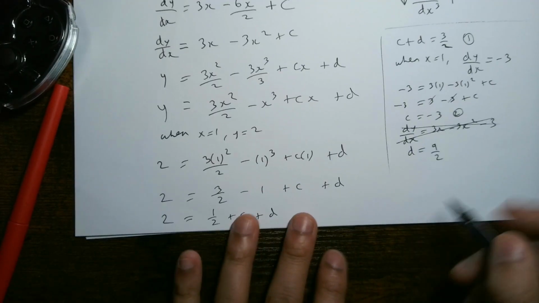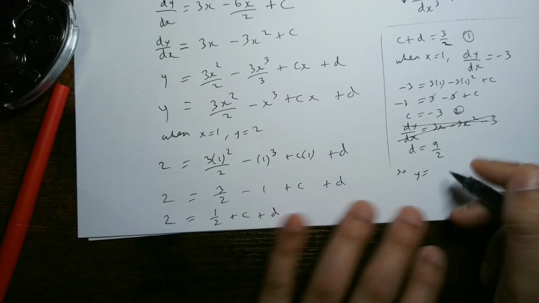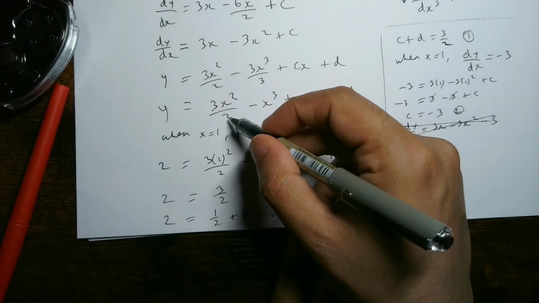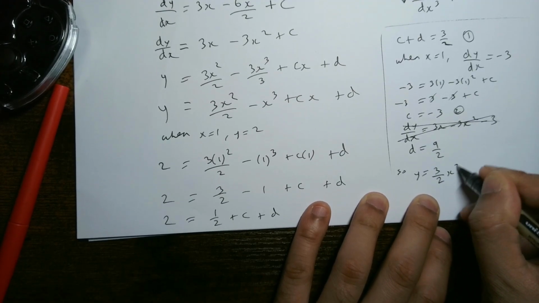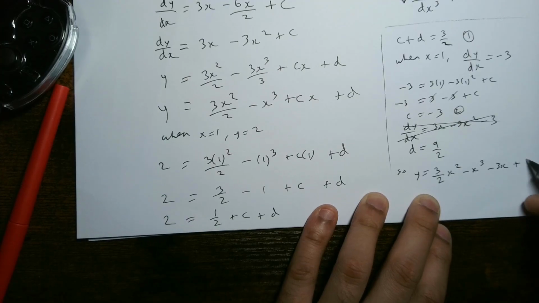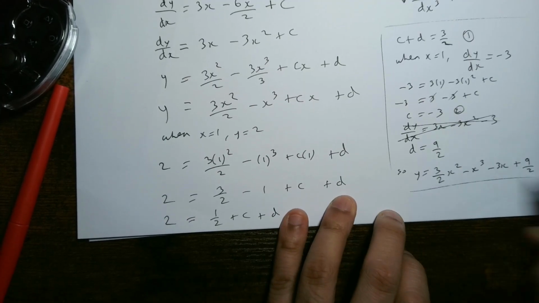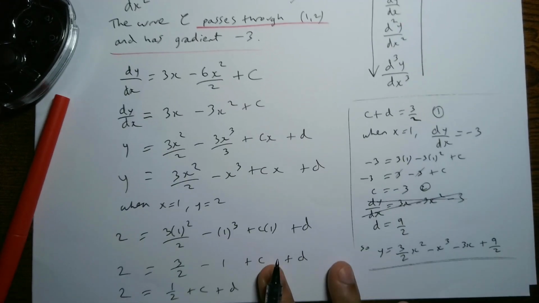Okay, so final answer is y is equal to 3x squared over 2 minus x cubed minus 3x plus 9 over 2. And by the way, here's another way you can write it: you can write it as 3 over 2 x squared minus x cubed minus 3x plus 9 over 2. And that is the final answer to this problem.